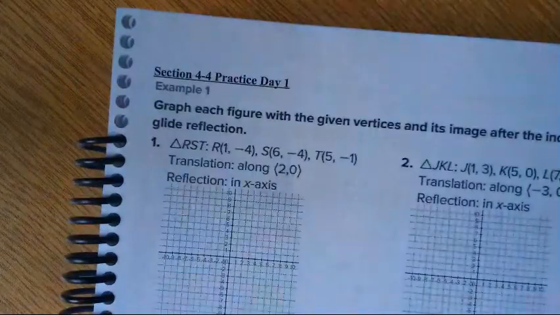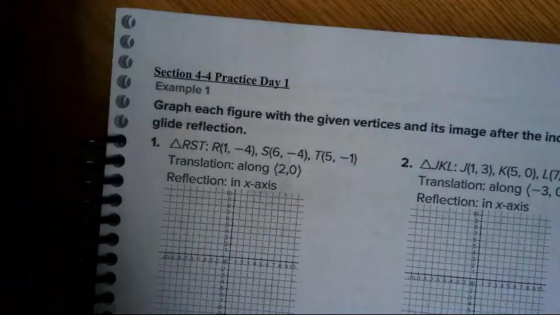All right, folks, that's it for composition of transformations, just doing more than one transformation at a time.